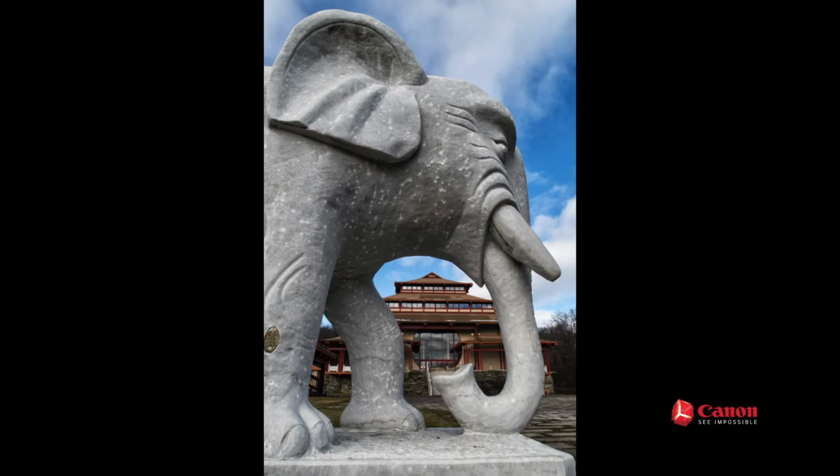Also, try what I call my one-picture promise. If you ask yourself, if I could only take one picture, what would that one picture be? I promise you that you'll get a higher percentage of keepers and more creative images on your photo walk.